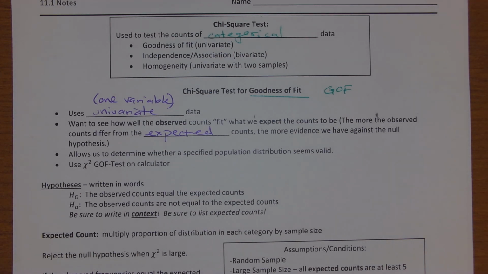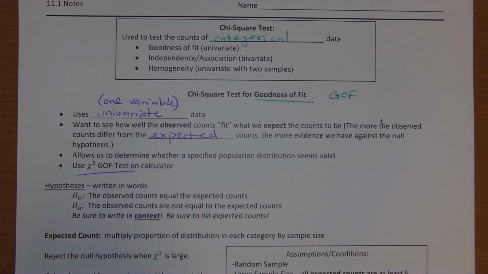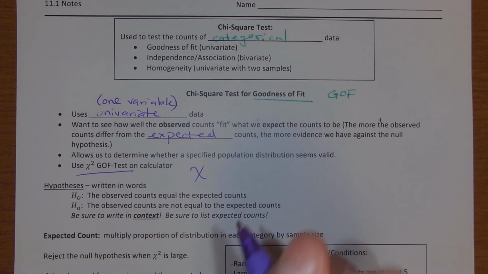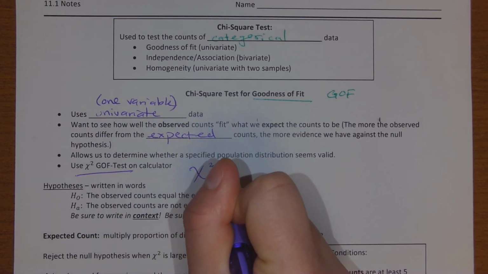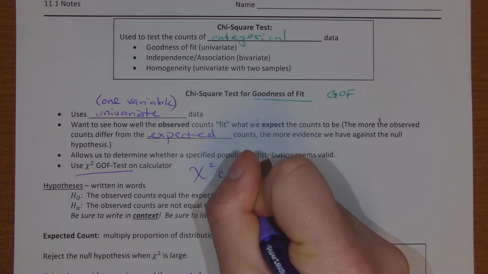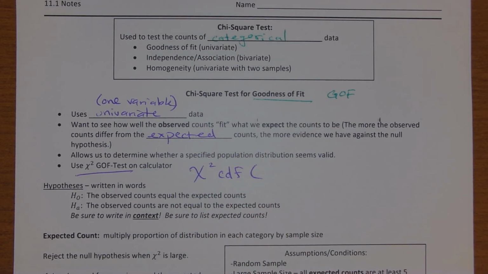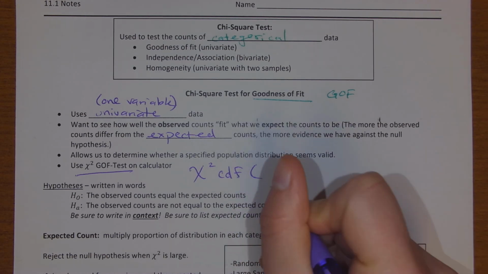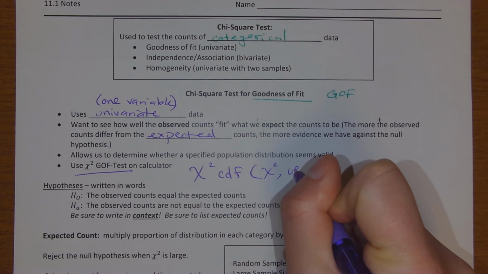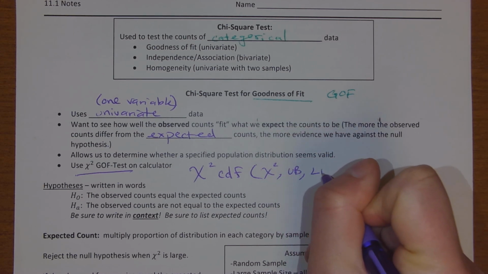Take a look at this notation right here. This fancy capital X is the Greek letter chi, so we call it a chi-squared test. On the calculator, we're going to use the chi-squared CDF, and the first thing we would put there is our chi-squared value, and then our lower bound and our upper bound.